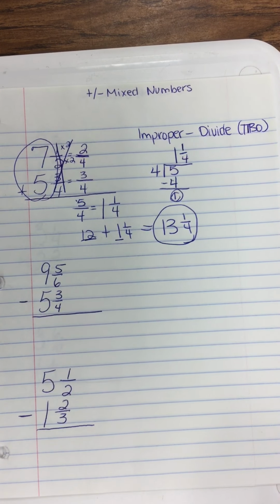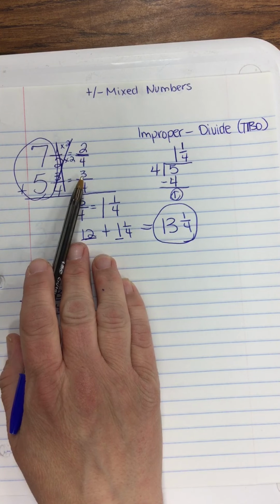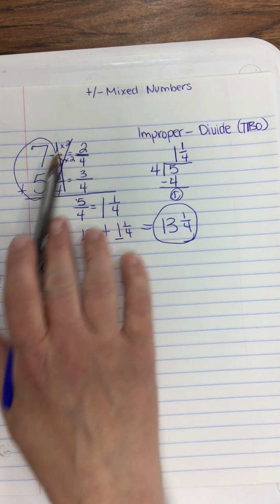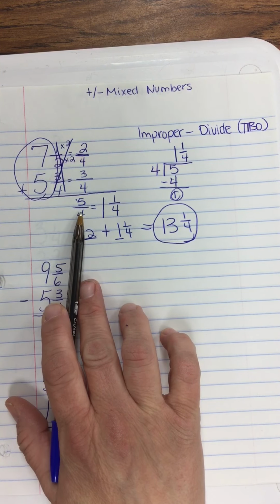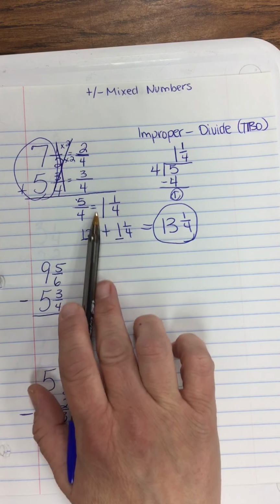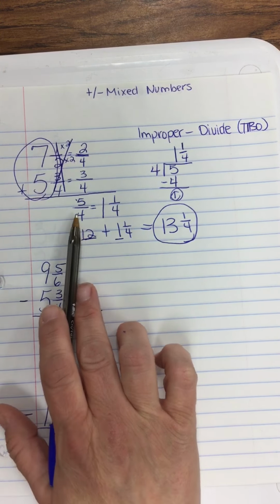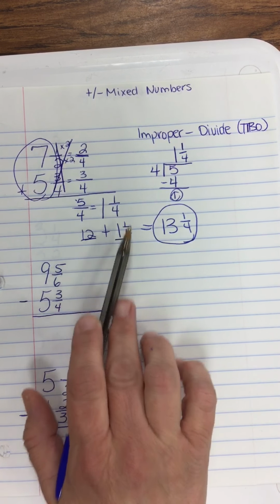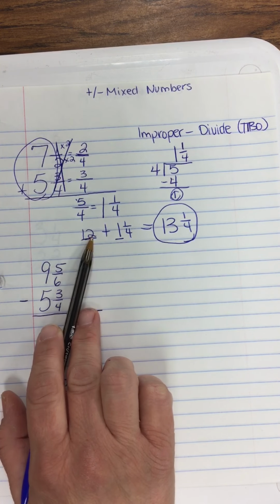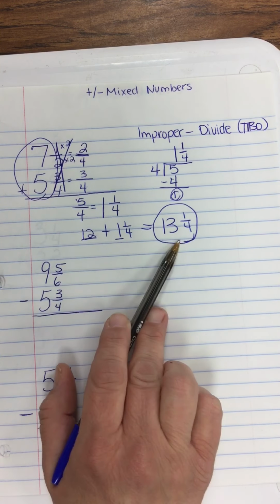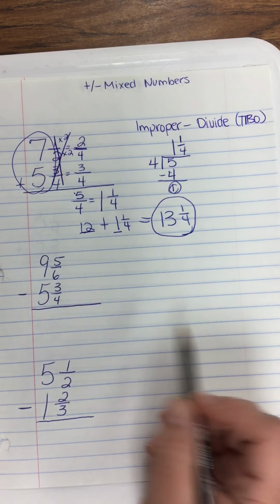There's your answer. Okay, so we work the fractions just like we've been doing all week. Last week, this week, and the week before Thanksgiving. We're going to add the fractions just like we've been doing, get our answer, fix it, and then add the whole numbers. Okay, and in this case, when we fixed it, it became a mixed number. So we got 1 and 1/4. So the only thing we have to do is add 7 plus 5 and then add that answer to the 1.